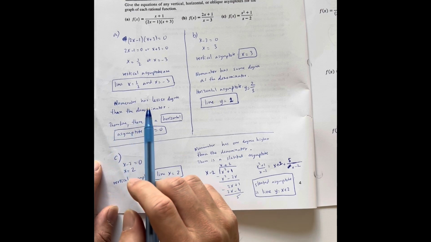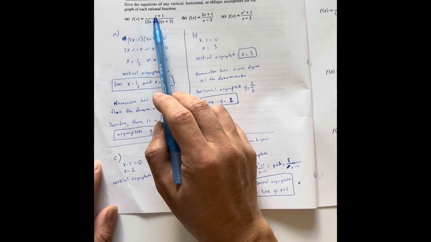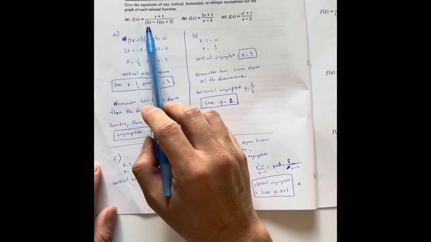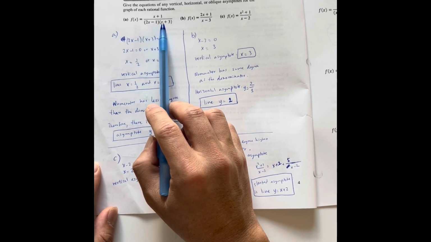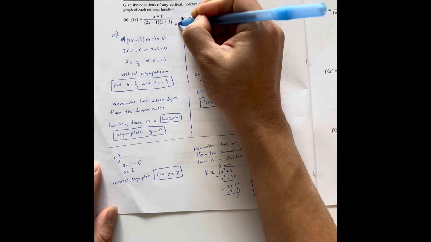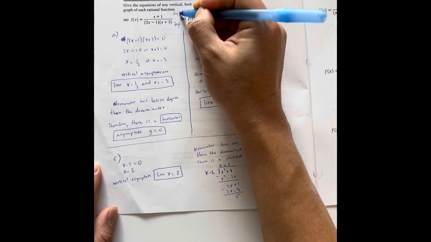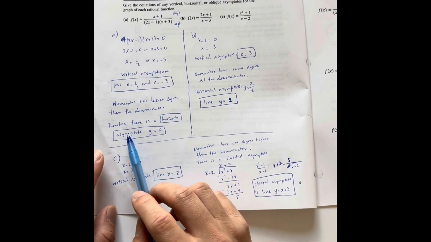To check the other asymptotes, we look at the degree. The top part is degree 1. The bottom part is degree 2, because it's x times x squared. So the bottom part is degree 2 and the top is degree 1. That means there's going to be a horizontal asymptote at y equals 0.